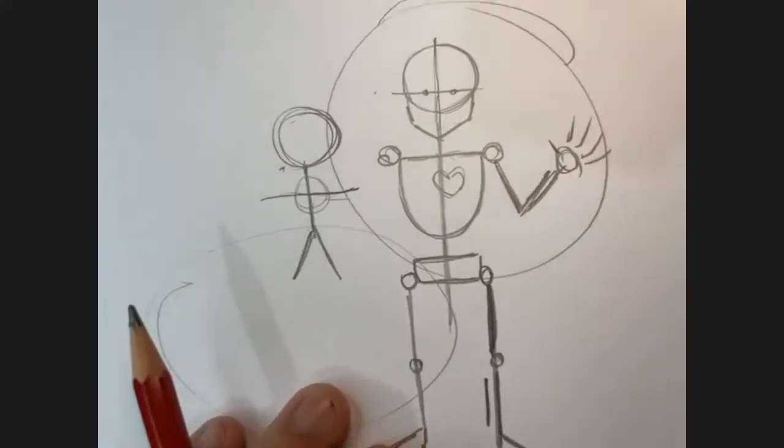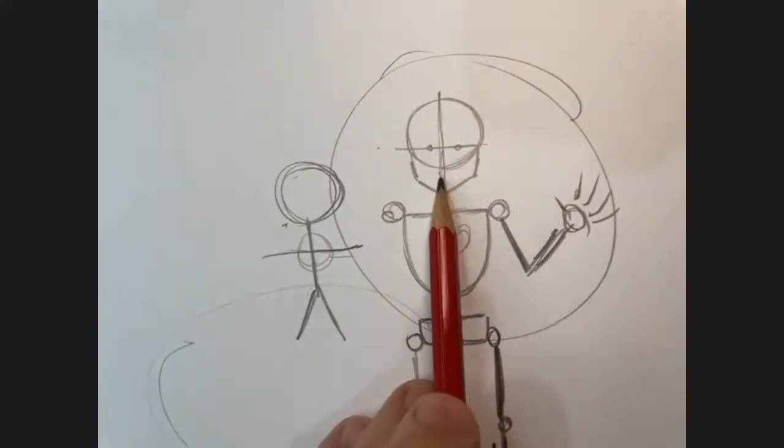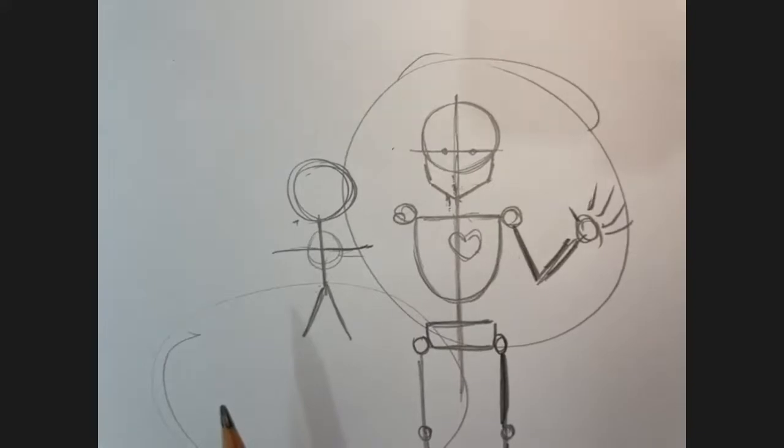But first things first, let's focus on the head. So I'm just going to get a clean piece of paper. You can use the other side of a piece of paper, or if you're using a book or something like that, just use a different section.